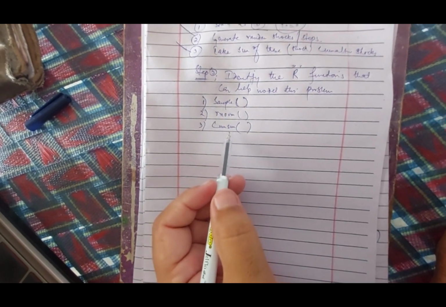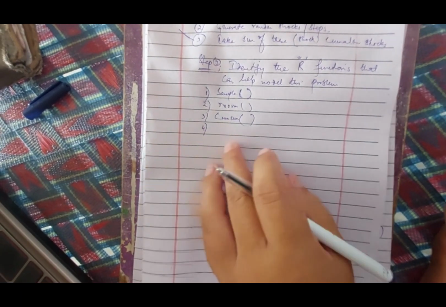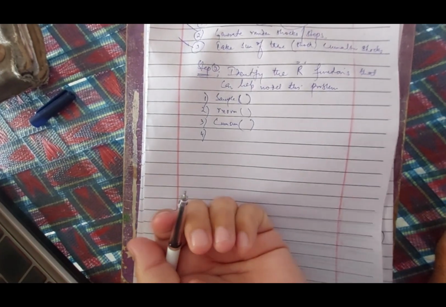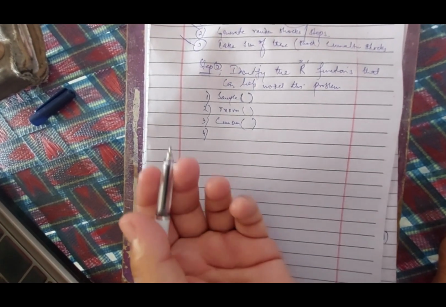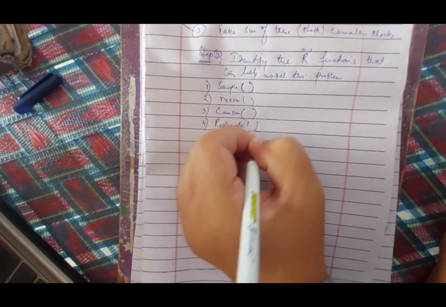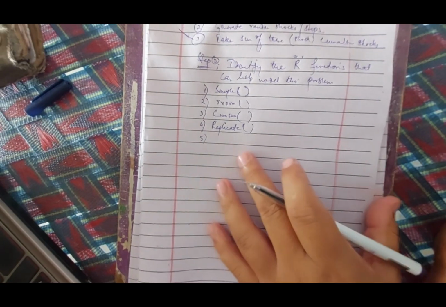Fourth, as we have to replicate this problem for 1000 steps or 500 steps, replicate is another one we can use.